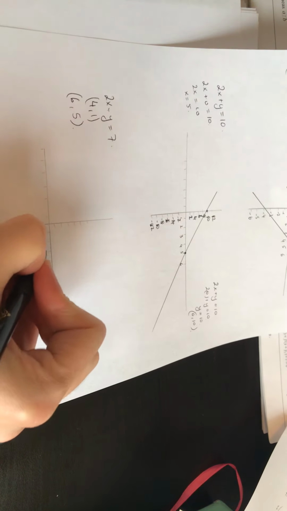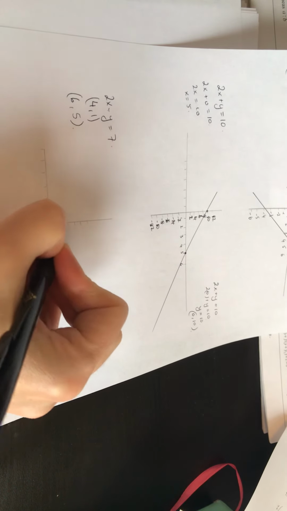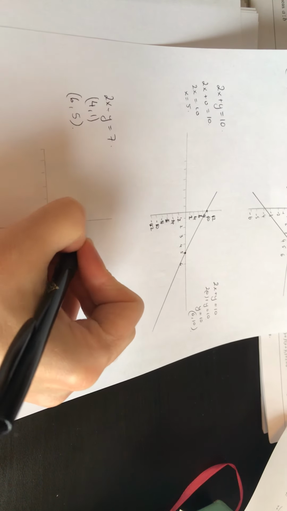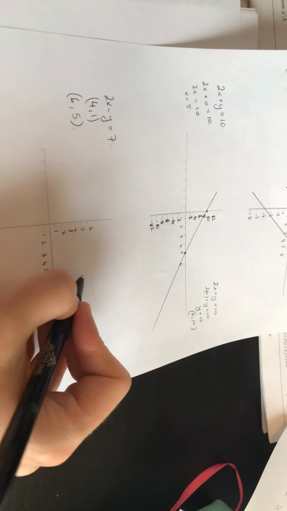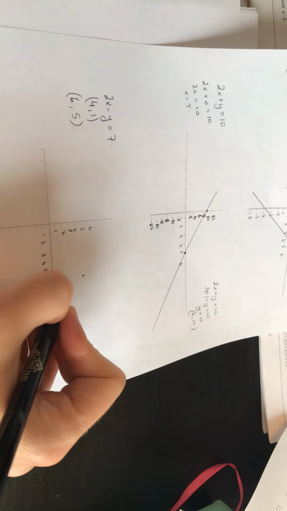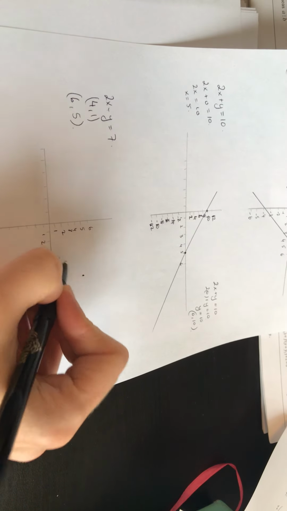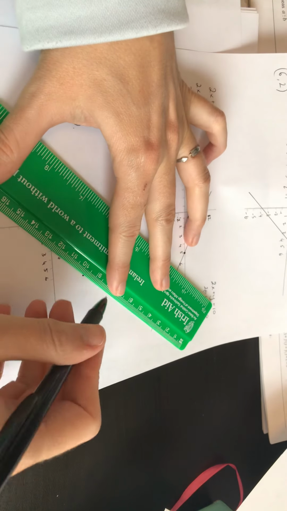So now I'm going to put my numbers on. You know, I'll fill in my y's as well. 6, 5 is approximately there, and 4, 1 is approximately there. There's my line.